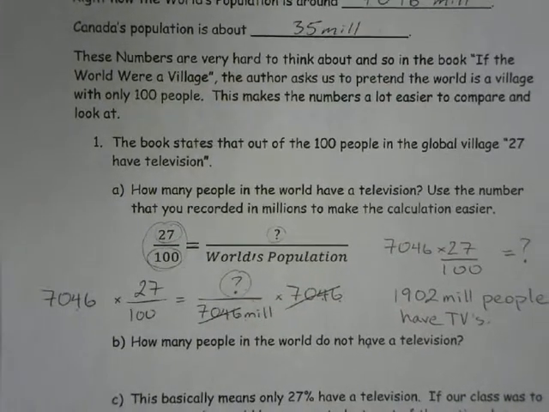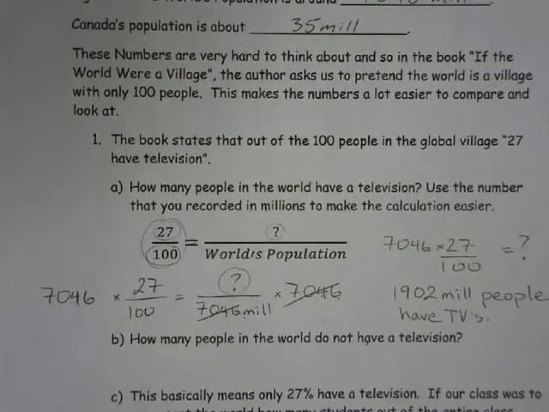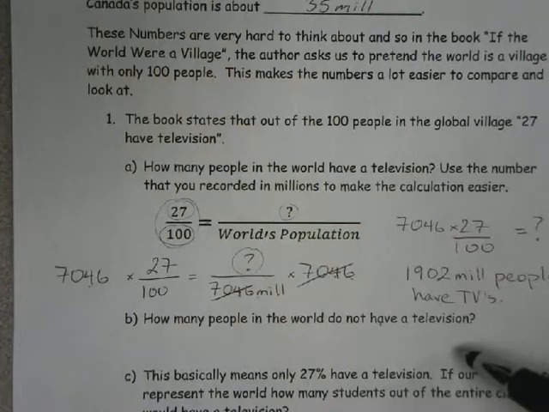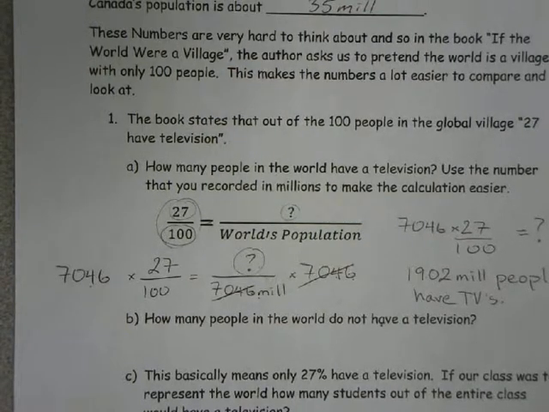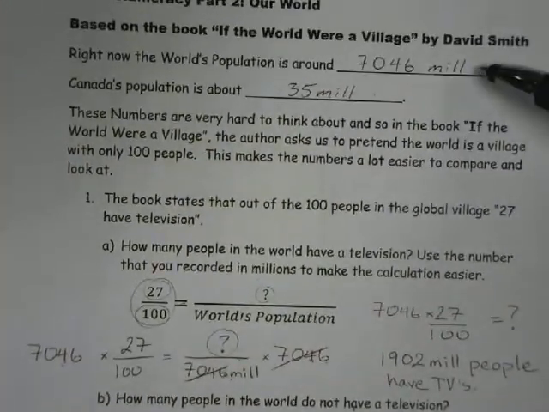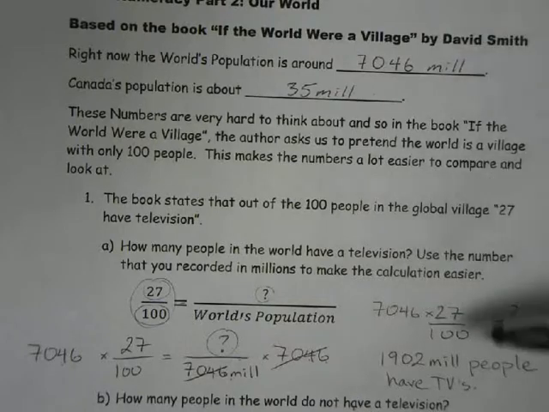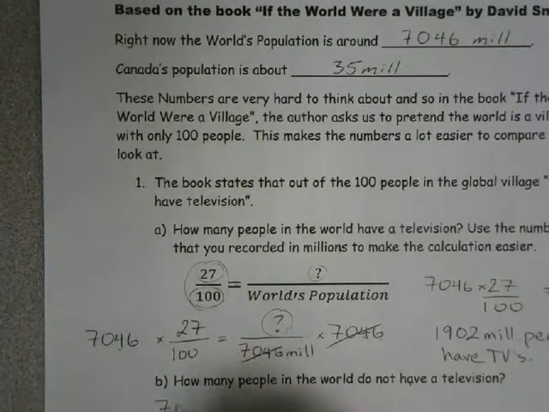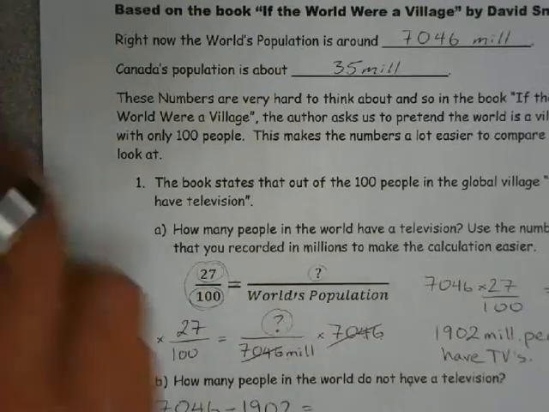Okay? So that number is still a pretty big number to consider, right? But when we want to think about how many people don't have a television, right? Well, remember, this is how many people we have in the world. This is how many people have a television. So that means to get our total, we can do 7046 minus 1902, and we get our answer, right?